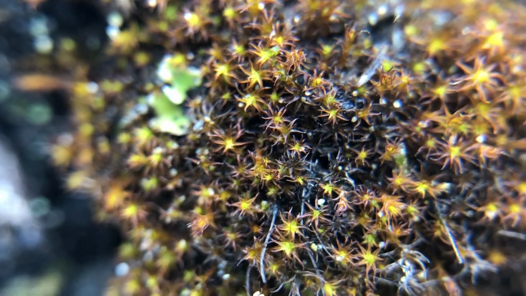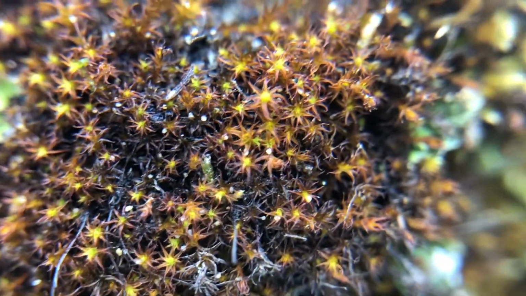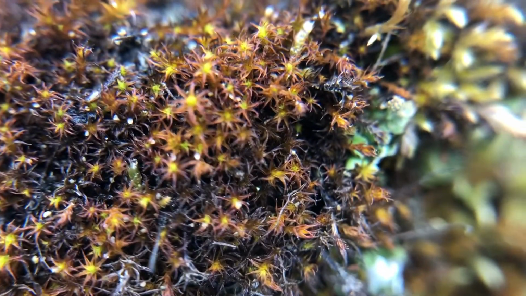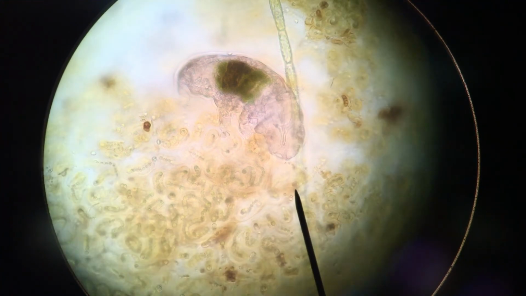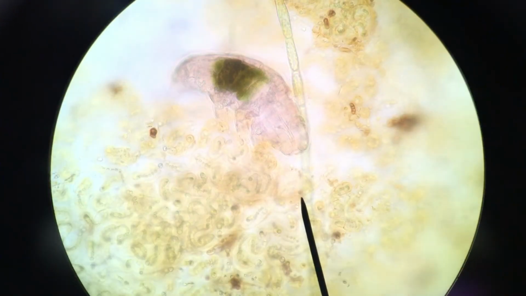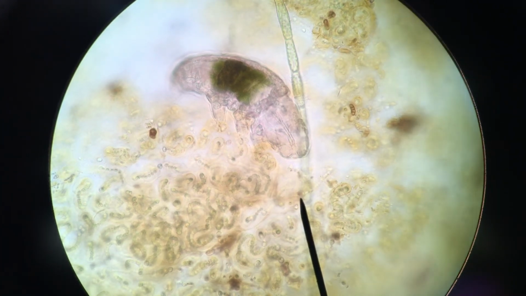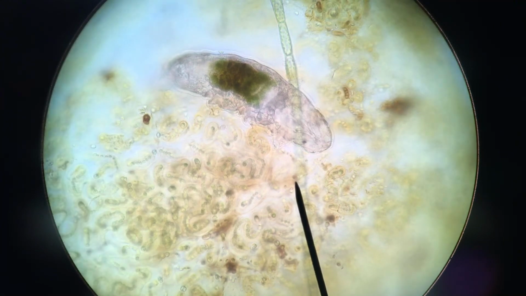If we had a more powerful microscope, we would be able to see the other super tiny critters that crawl through these lichen and moss jungles. Like this tiny tardigrade, or more commonly called a water bear. This little buddy is munching on some cyanobacteria that is found in a lichen.